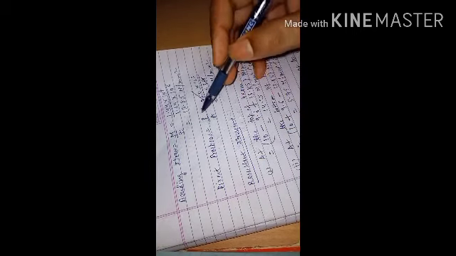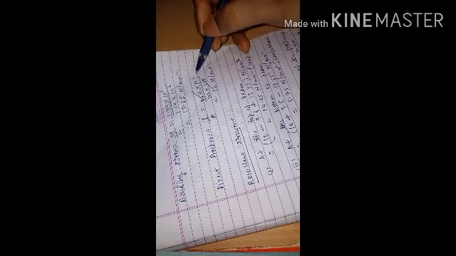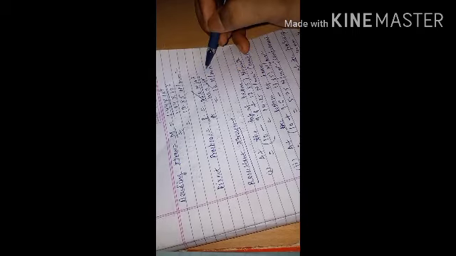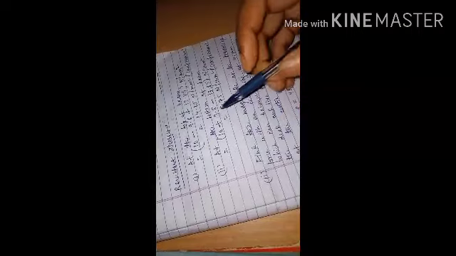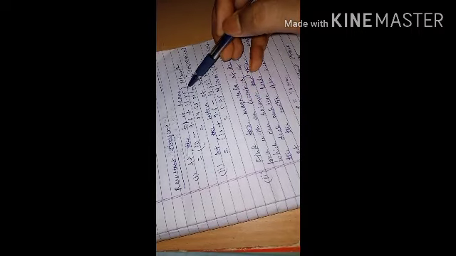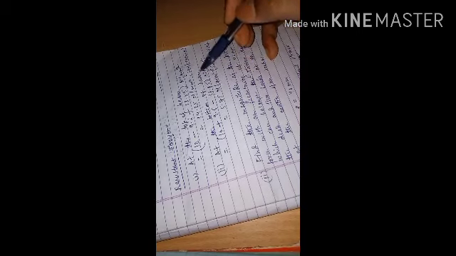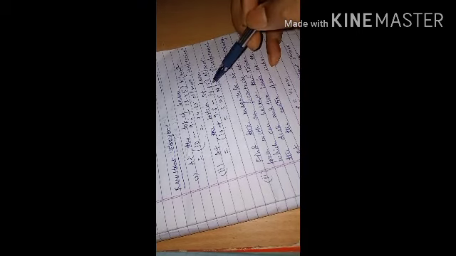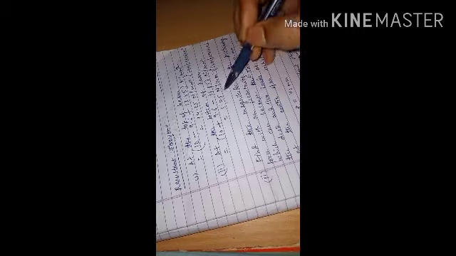Now direct prestress P by A, 250 into 10 to the power 3 by 100 into 250, this value is 10. So at the top of the beam, 10 minus 9.6 plus 13.85 is 14.25. At the bottom of the beam, 10 plus 9.6 minus 13.85 is 5.75.